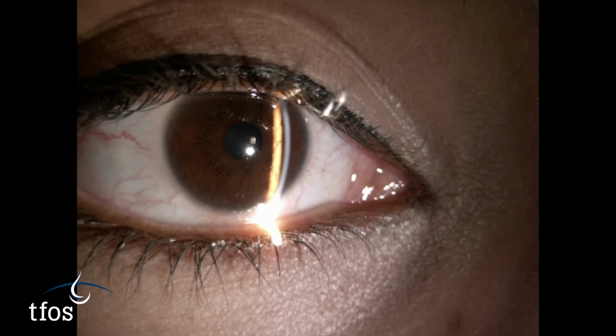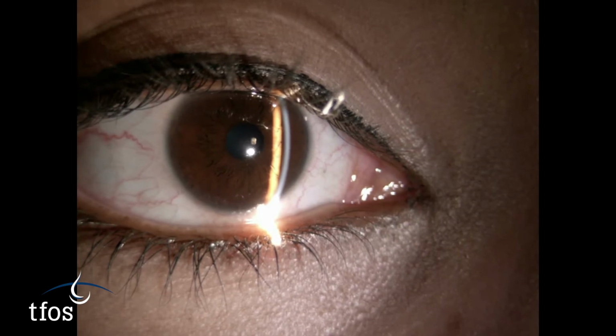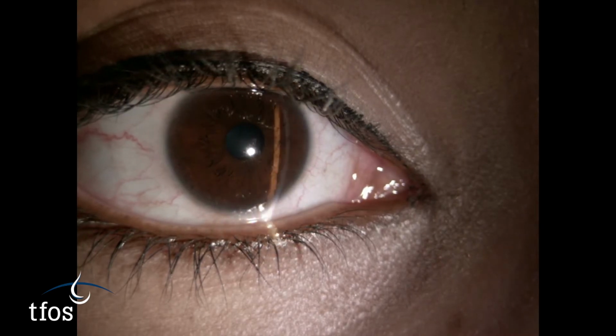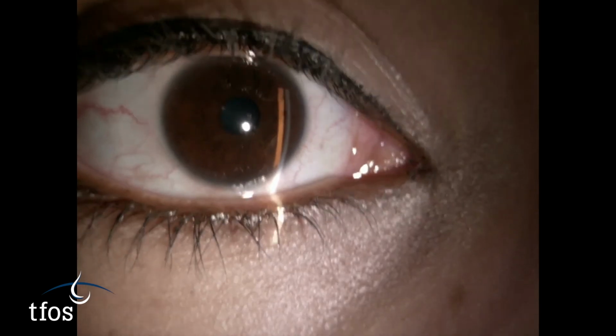Without access to specialised instrumentation, a slit lamp biomicroscope can be used to estimate tear meniscus height. With the patient seated comfortably at the slit lamp, project a narrow width beam of low to medium intensity over the central area of the lower lid margin and increase to medium magnification.